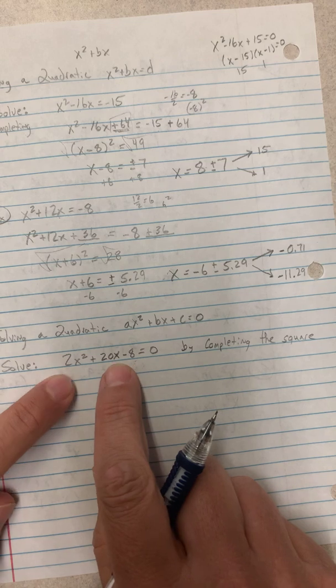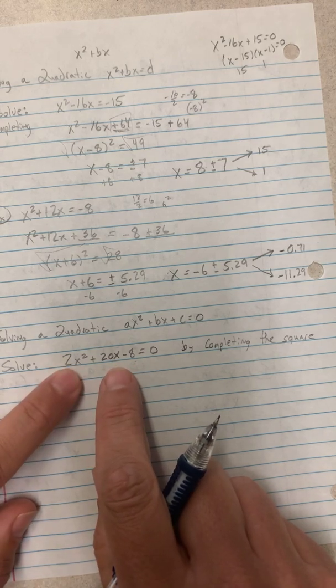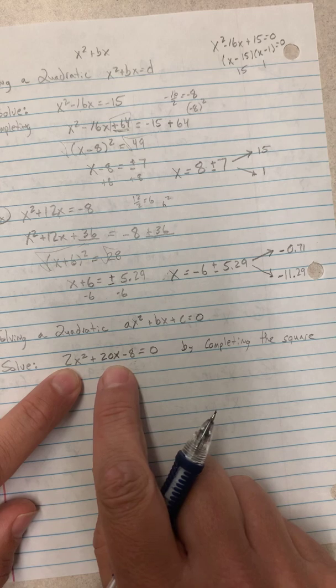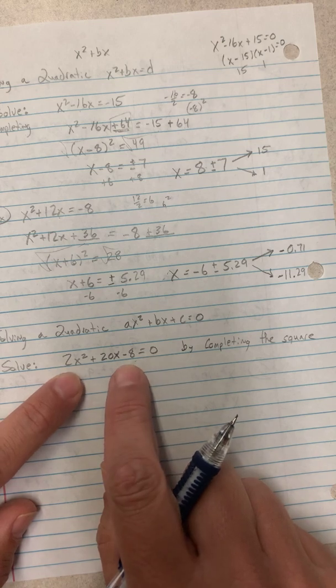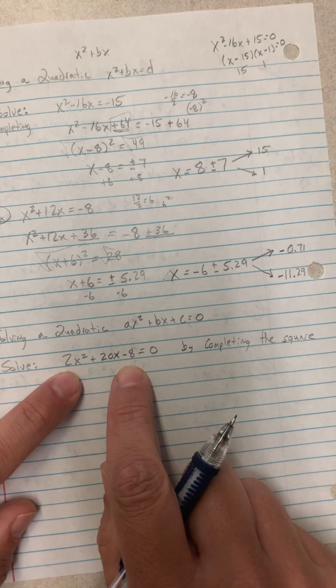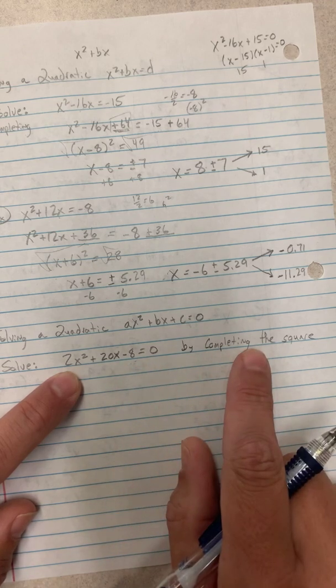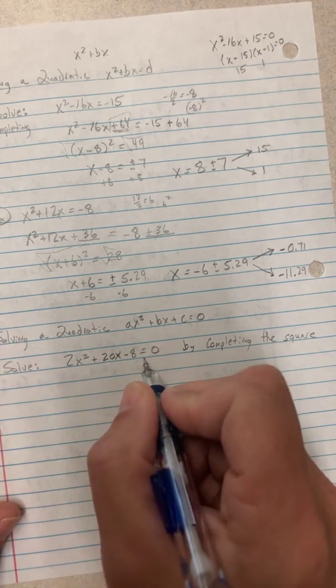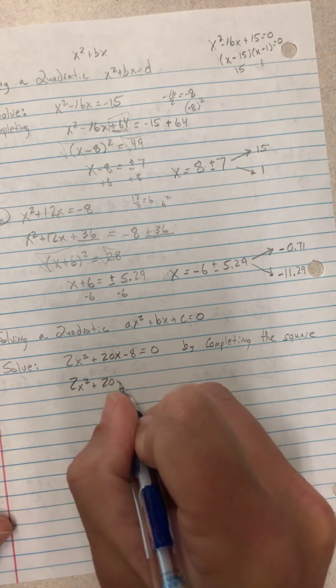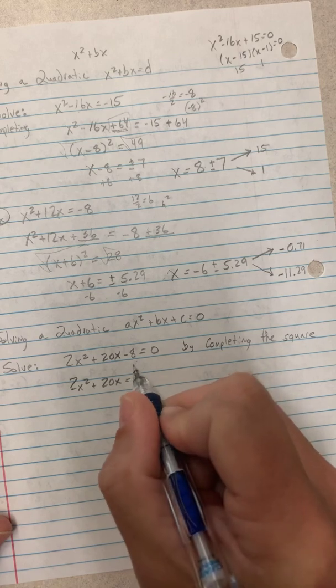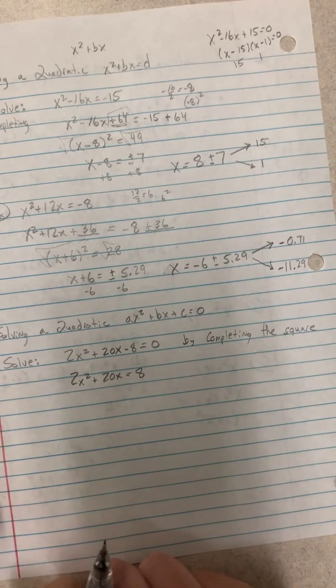What I first want to do is get this to look like my x squared and my x on the same side. I'm going to add 8 to both sides. Now if it's set equal to 0, like I said, if I was given the choice I may try to see if this factors first. I could see I could take out a 2, and I could see if I could factor. It's always worth a shot, but remember, completing the square is always going to work. I'm going to take this 8 and add it. That makes this 2x squared plus 20x is equal to, and by adding 8 to both sides, it just becomes 8.